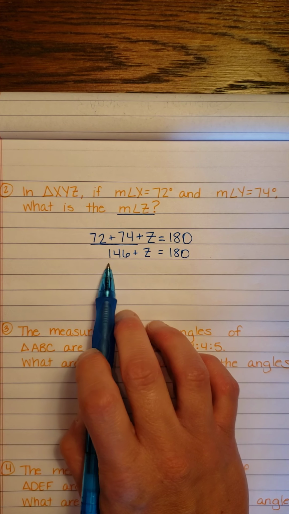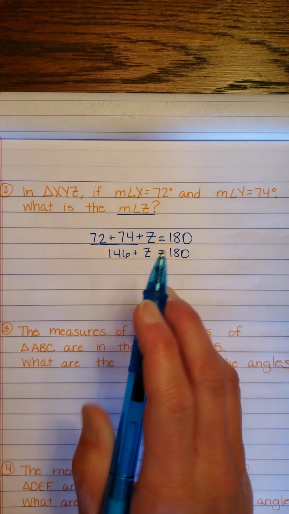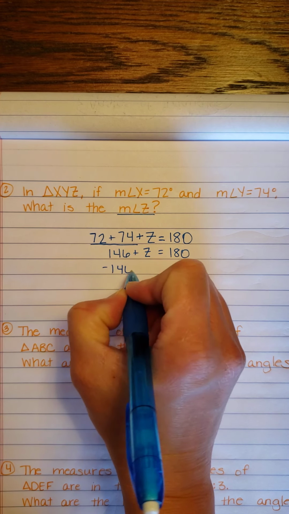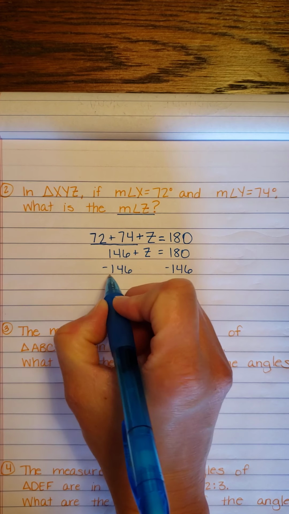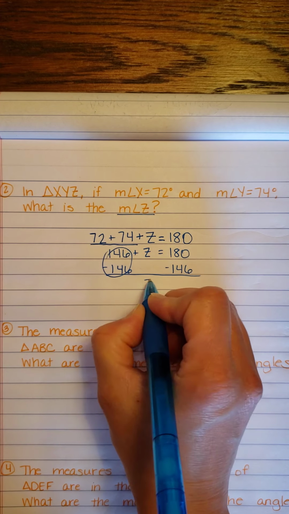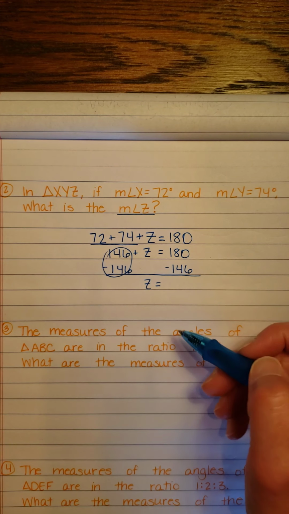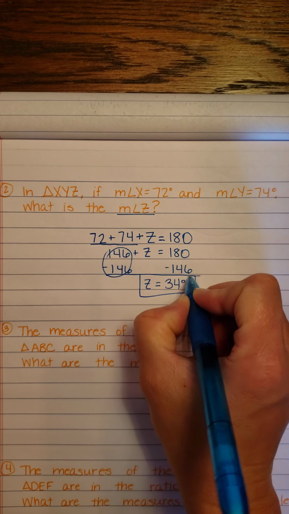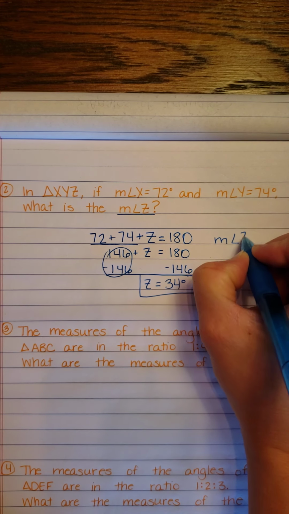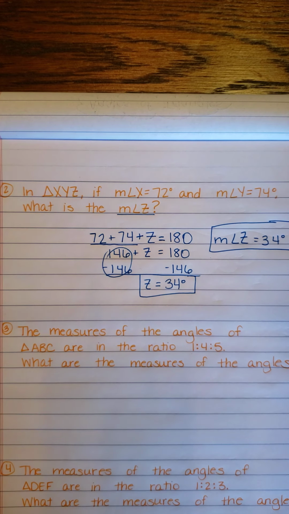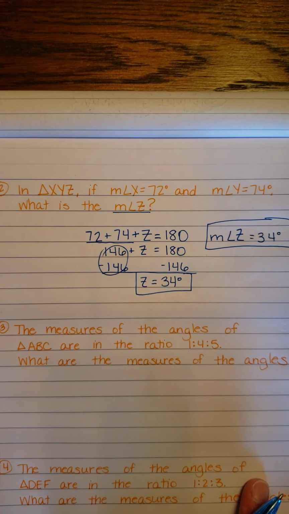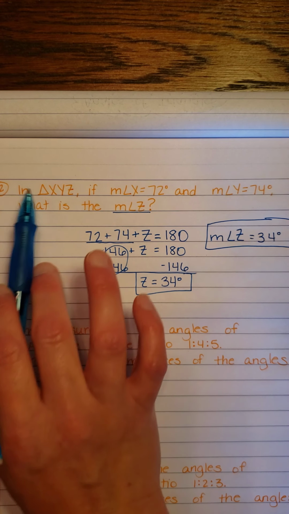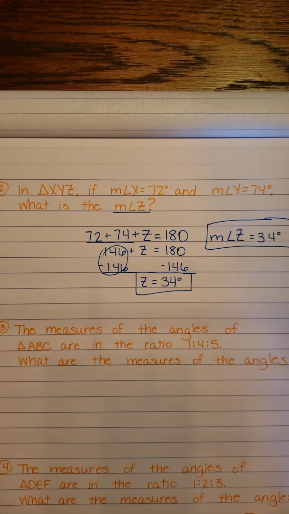I want z by itself, so I have to get rid of this 146. So that means I'm going to subtract 146 from each side of the equation. That makes 0. That leaves me with z equals 180 minus 146, which is 34 degrees. So the measure of angle z is equal to 34 degrees. Okay. Now, if you wanted to draw a picture because it was easier for you to see that way, you are more than welcome to do that. Or you can just take the information that you are given.